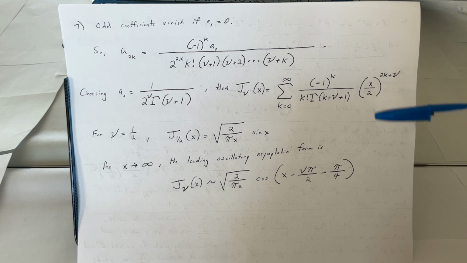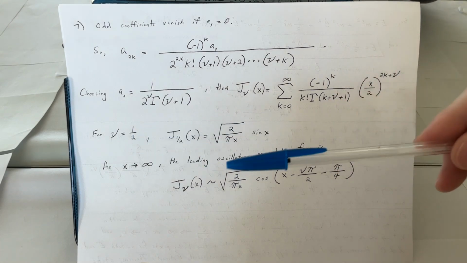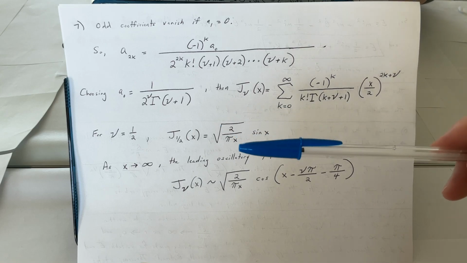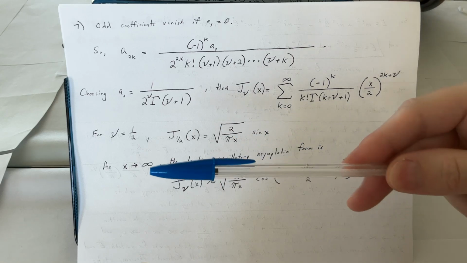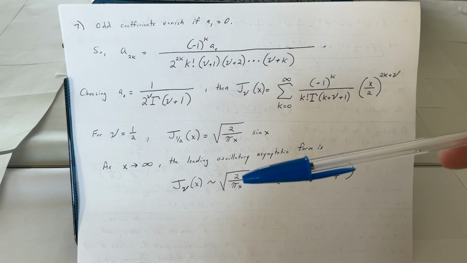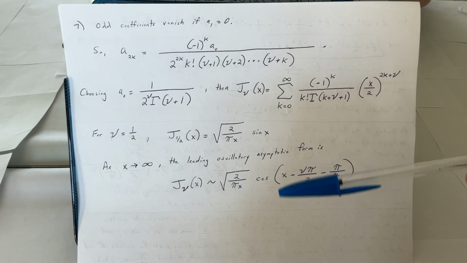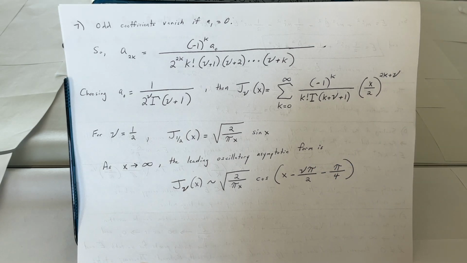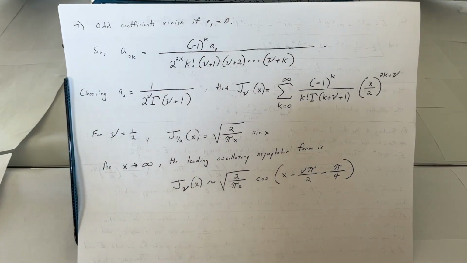So for nu equals 1/2, we could say J sub 1/2 of x equals the square root of 2 over pi x times sine x. And as x approaches infinity, the leading oscillatory asymptotic form is J sub nu of x is asymptotic to the square root of 2 over pi x times cosine of (x minus nu pi over 2 minus pi over 4). So that's number 7. Moving along now to number 8.